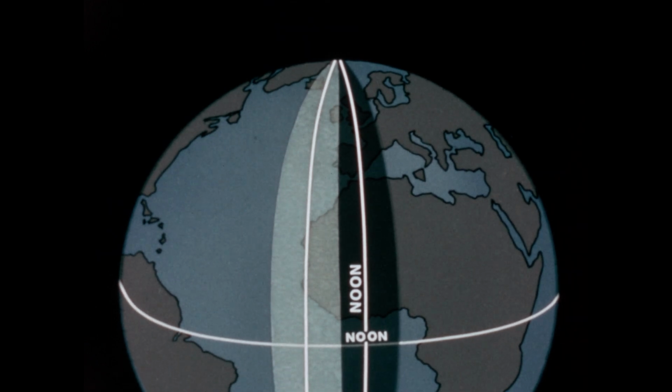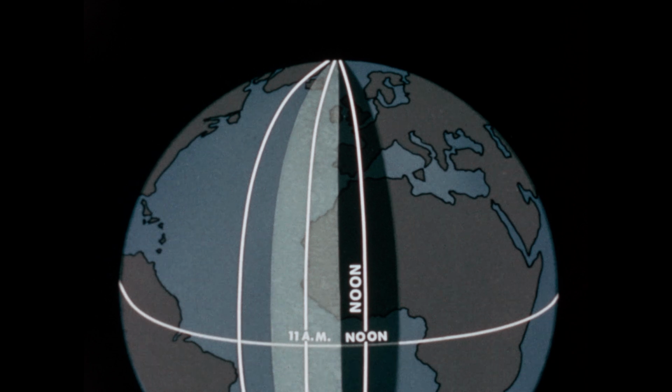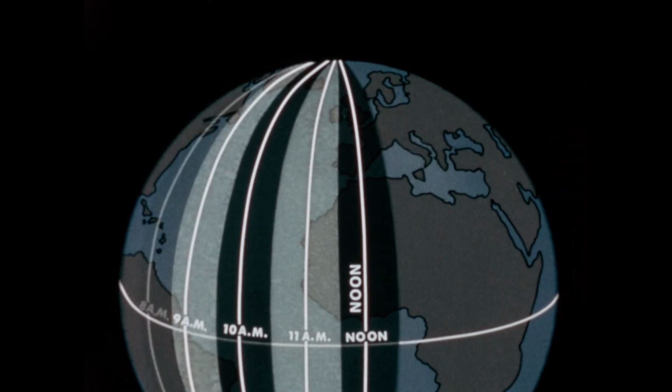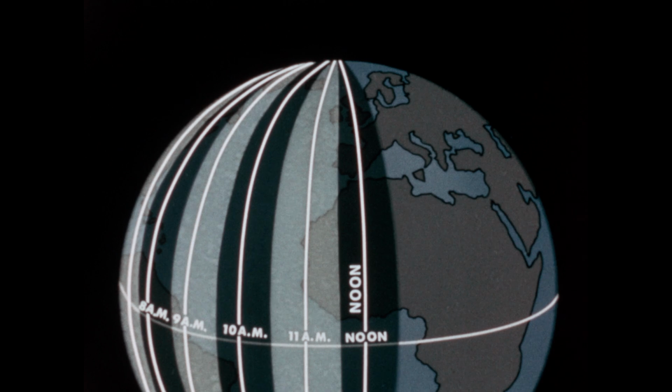When it is noon, Greenwich time, it is 11 a.m. in this zone. Time in the second zone west of Greenwich, the zone including the 30th meridian, is 10 a.m. And so every 15 degrees of west longitude, standard time is earlier by 1 hour.